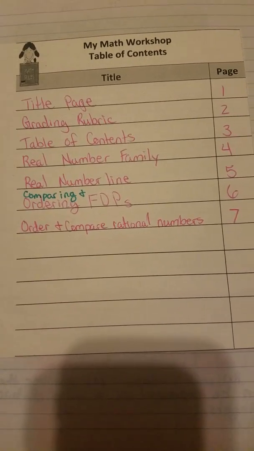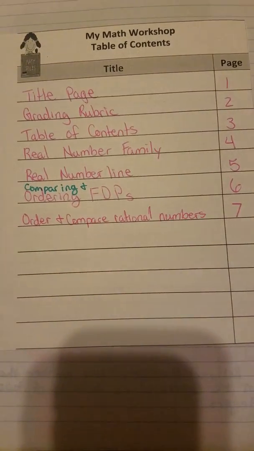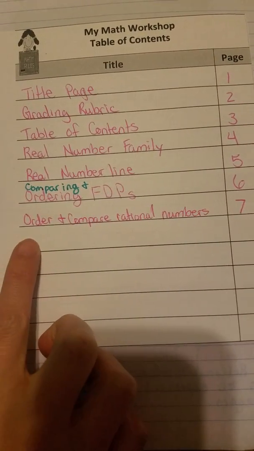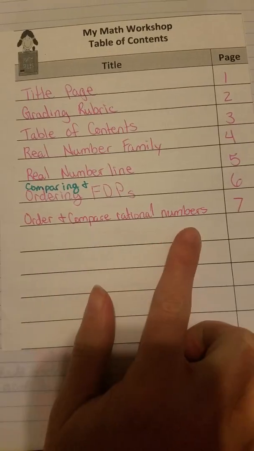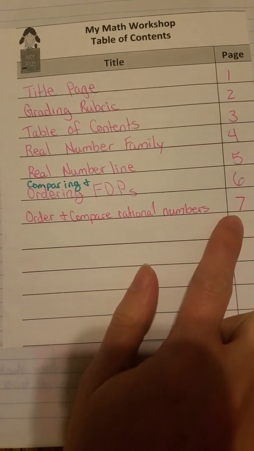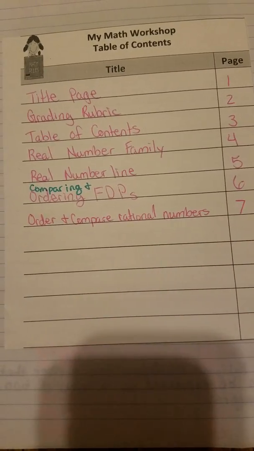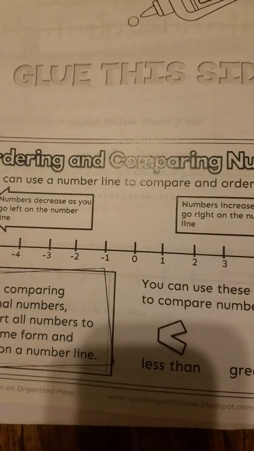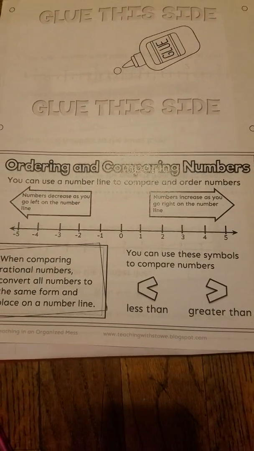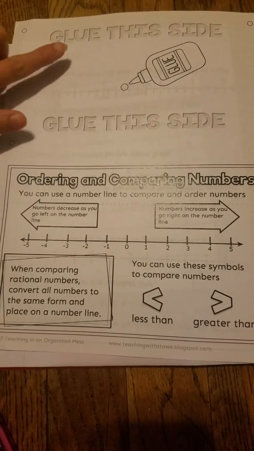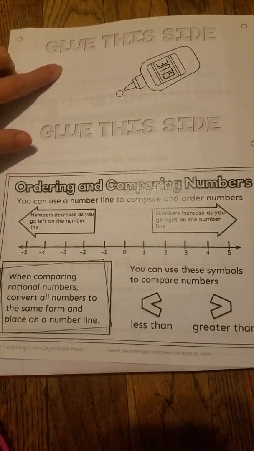So we've already compared and ordered FDPs. Now we're going to take that a little step further and we're going to order and compare our rational numbers. And as you can see on the table of contents, that should be on page 7. You need this piece of paper right here, ordering and comparing numbers. And as you can see on this side, it says glue this side down.